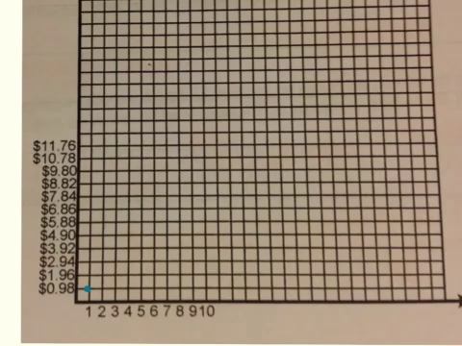If I buy 2 songs in eTunes, what was it? $1.96. So I'm going to go over 2 and up to $1.96. If I buy 3 songs, what does it cost? $2.94. Okay, so I'm going to keep graphing these. In our table, we did 4 songs, right? How much did that cost? $3.90. Okay. Our table stopped right there.